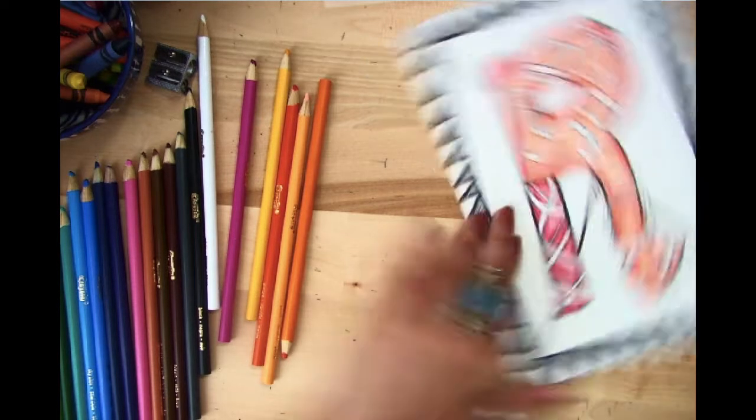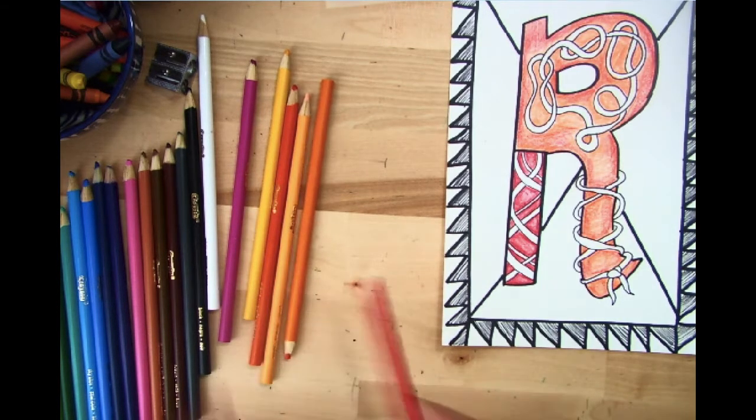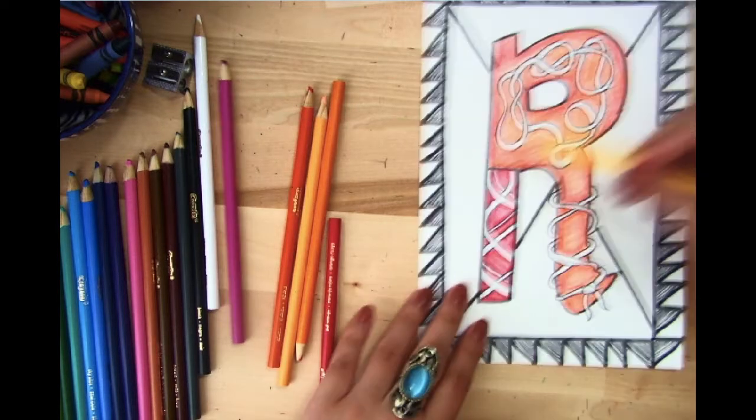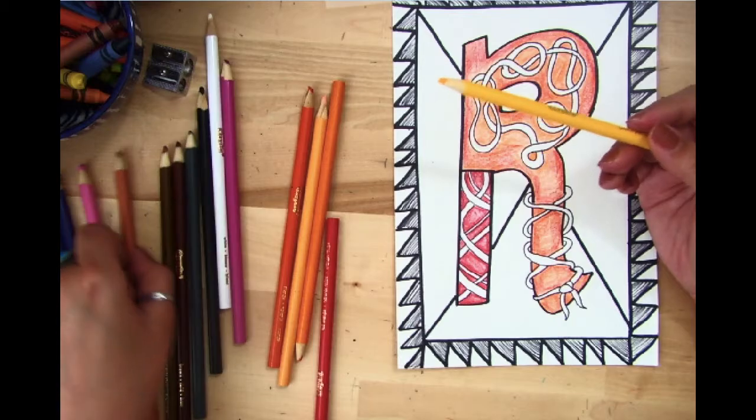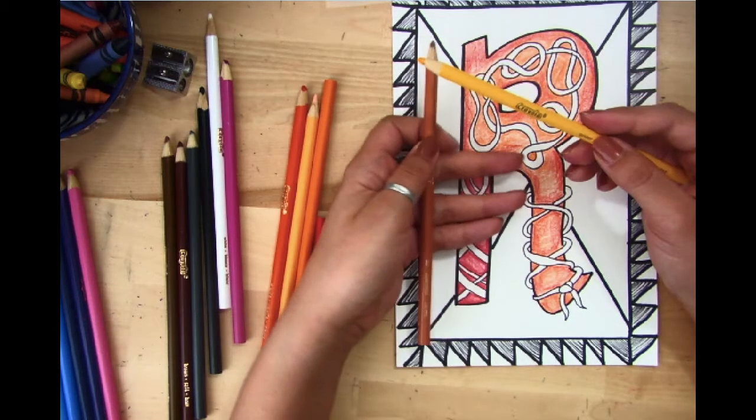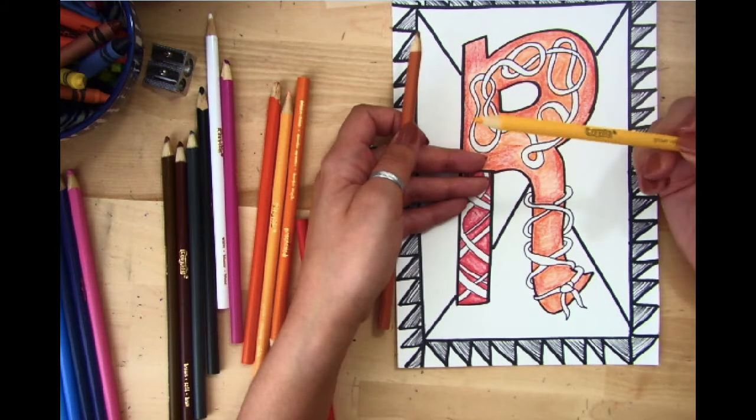Now I'm ready to go back in and go through my knots. So I'm going to use a combination of this golden yellow and a tan color to give it some shadows and some dimension. So first I'm going to color with my yellow.